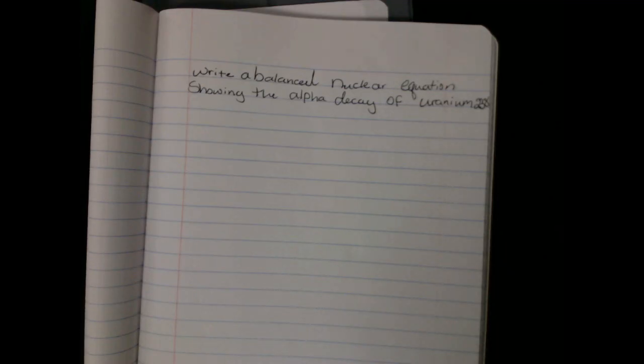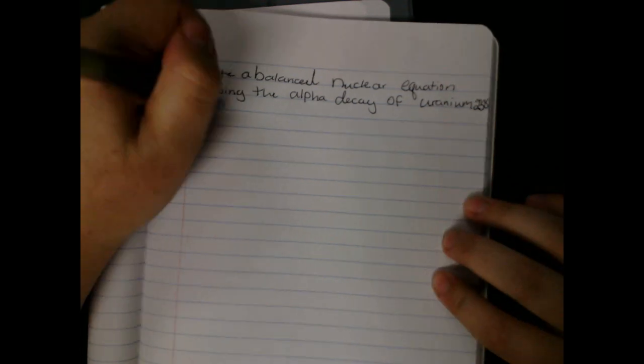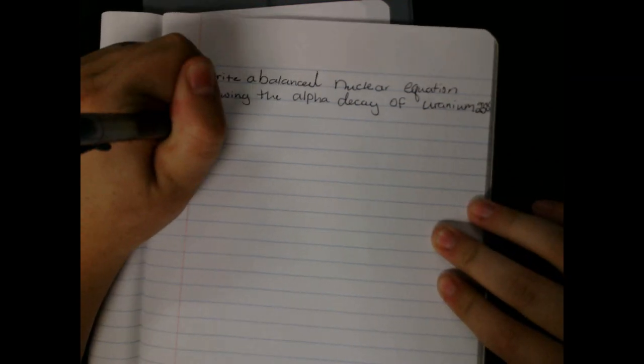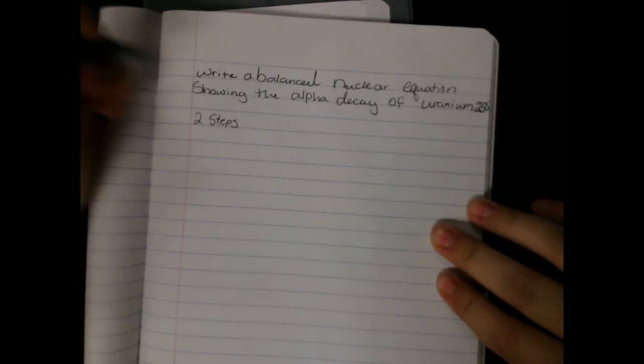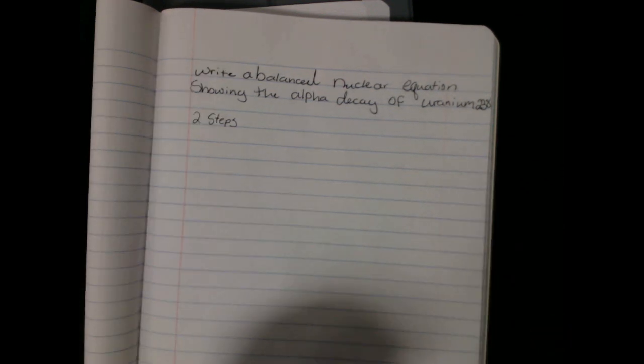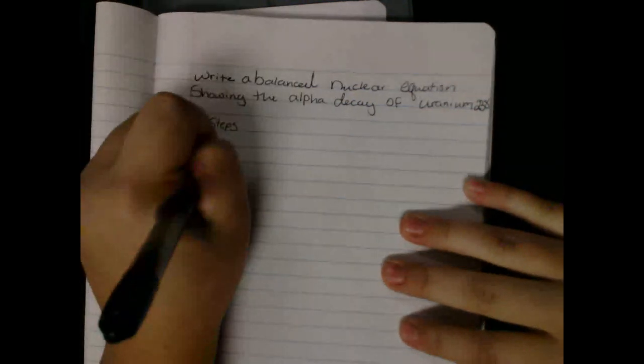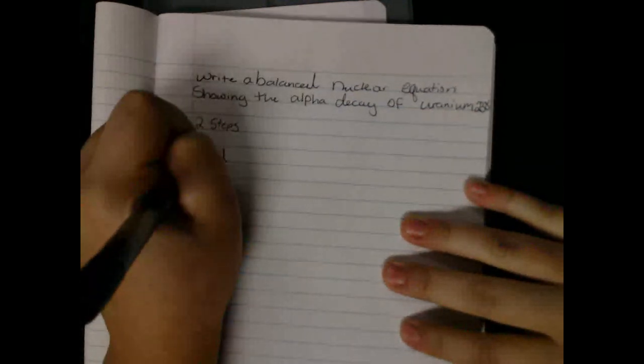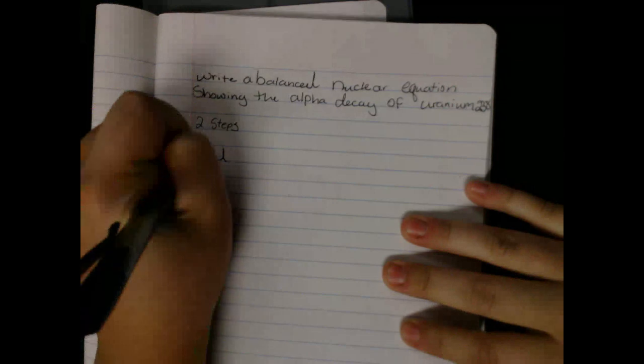All right, so we're going to write a balanced nuclear equation showing the alpha decay of uranium-238. So we know that there are two steps to writing an equation, and our first step is write the given information in the form of a nuclear equation using variables to represent unknowns. So we have uranium 238.